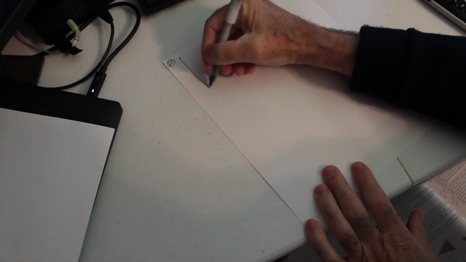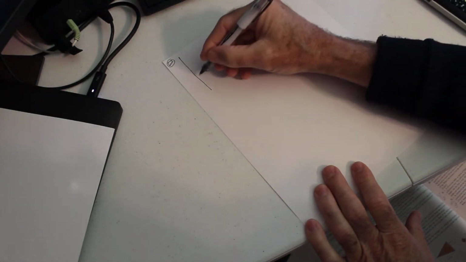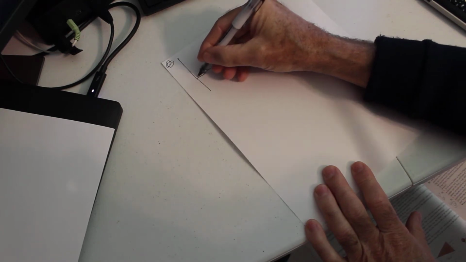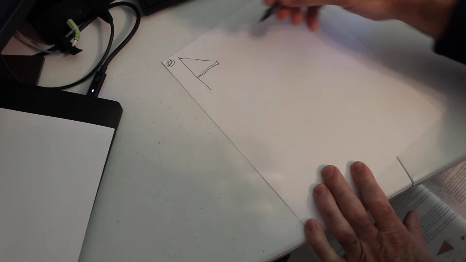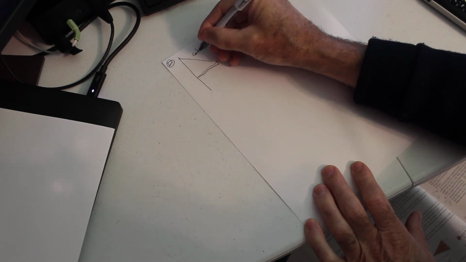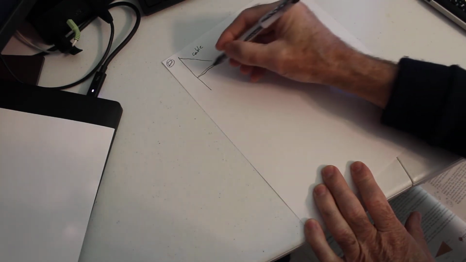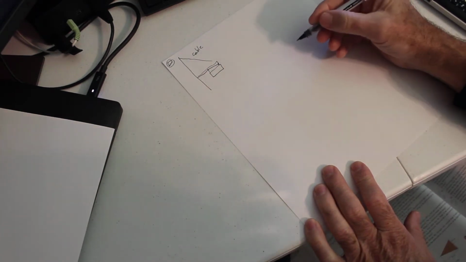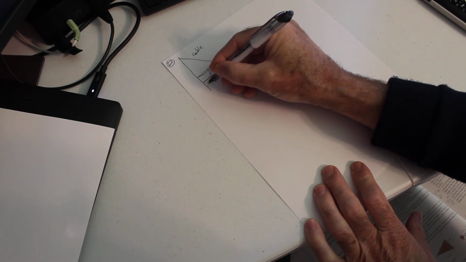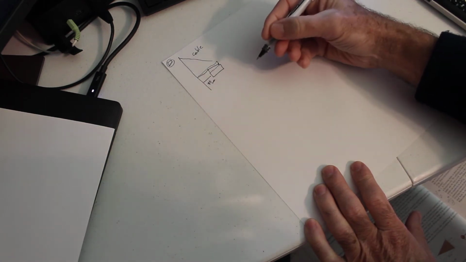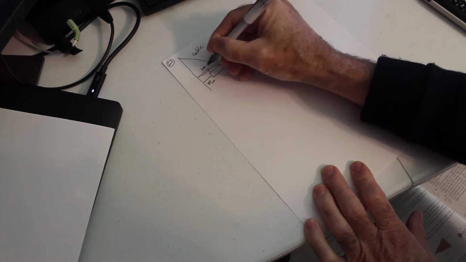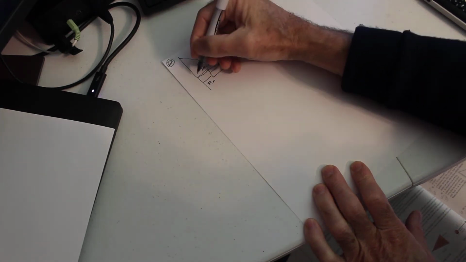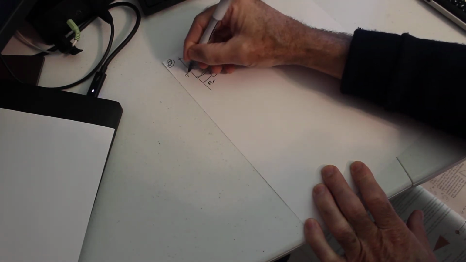Number 62. In this case, we have a wall. We have a bar going out. We have a wire coming up here, a cable they call it. And we have a sign hanging here, hanging from this. We have that this distance here is 80 centimeters, that the bar is 200 centimeters long, and that the distance from here to here is 250 centimeters.